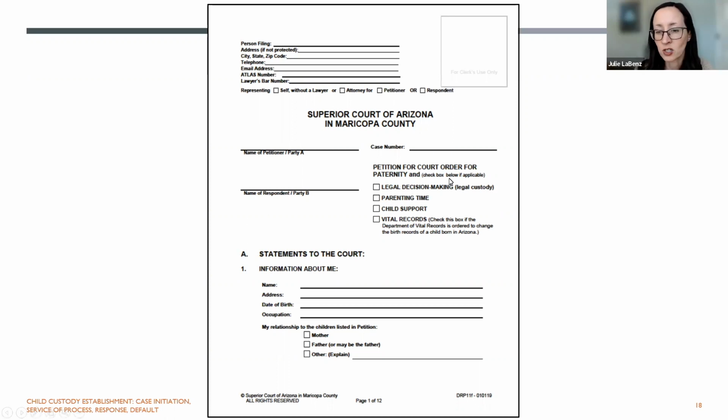So here's the petition. Again, this is the one that covers paternity, but if paternity has already been established in your case, then you'd access the form that doesn't include paternity. And then you'll include what you want established: legal decision-making, parenting time, child support, vital records.